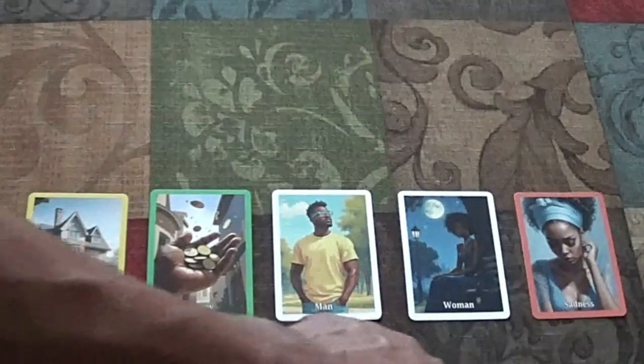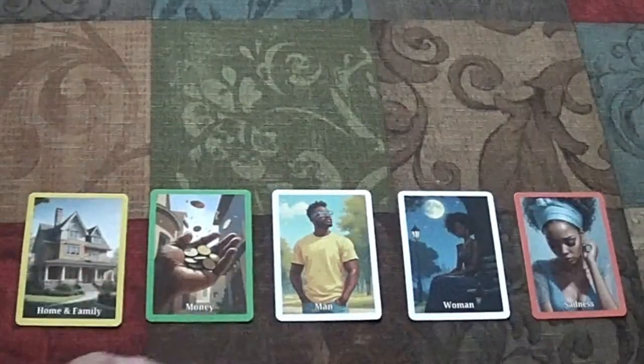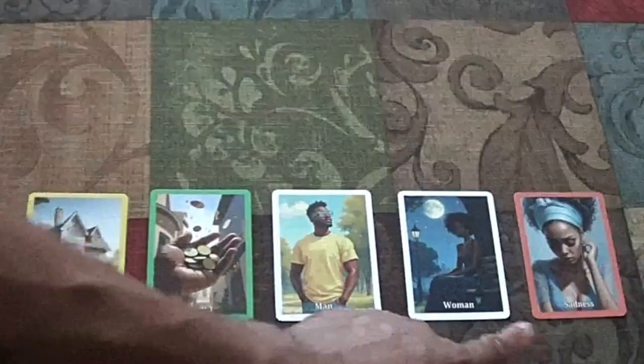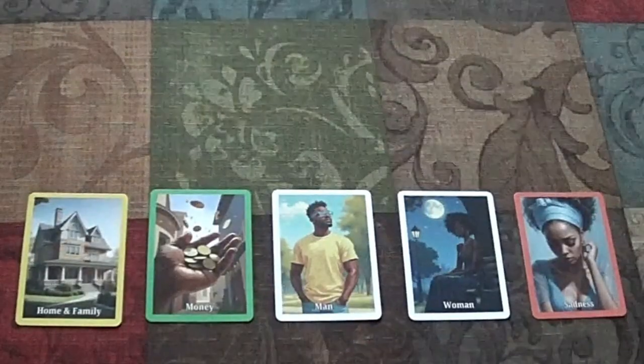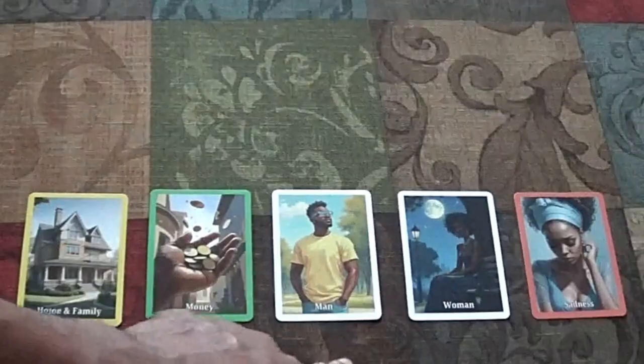In this particular way, or looking at it in that manner, the woman is being affected by sadness, right? So she could be the one who's experiencing upset, sadness, disappointment with the man.